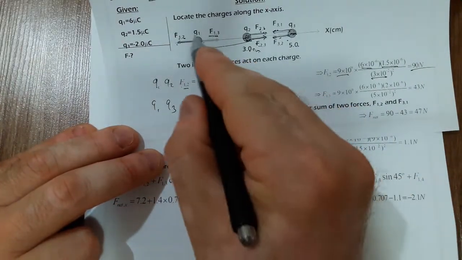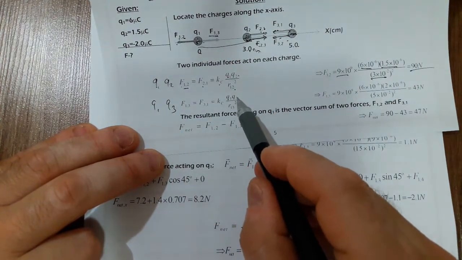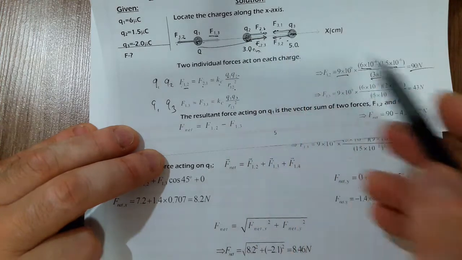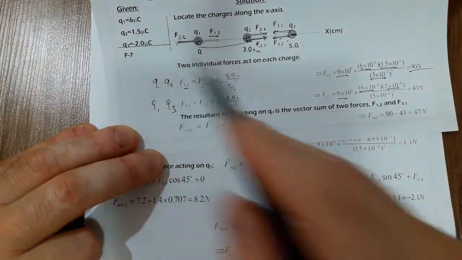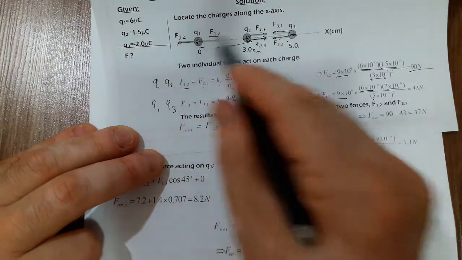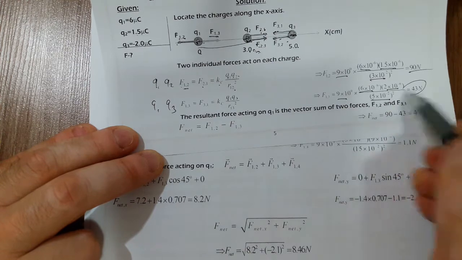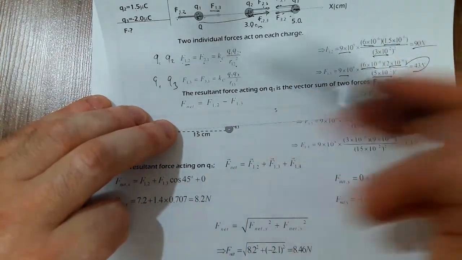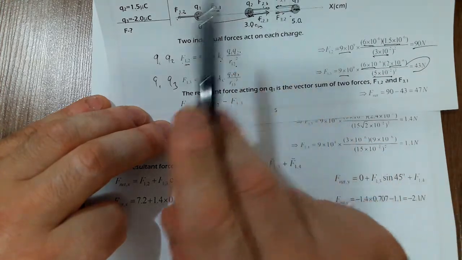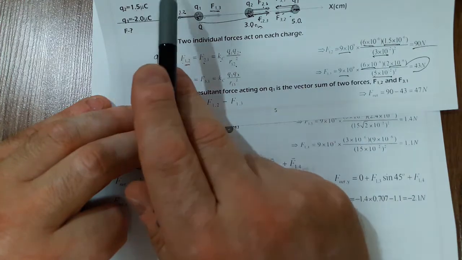Now the interaction between 1 and 3. F13 equals Kc Q1 Q3 over R13 squared. Q1 and Q3 are all given, divided by the separation between them, 5 centimeters, 5 times 10 to the power negative 2, squared. The force is 43 Newton.